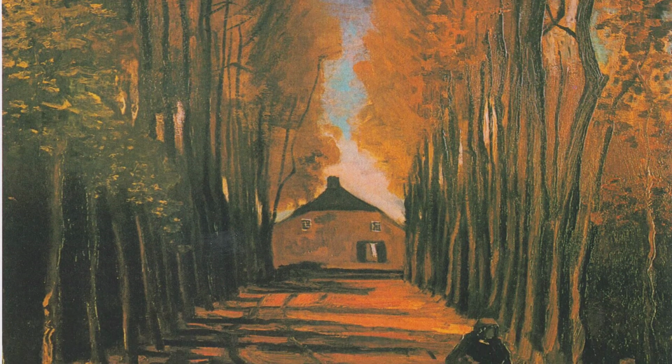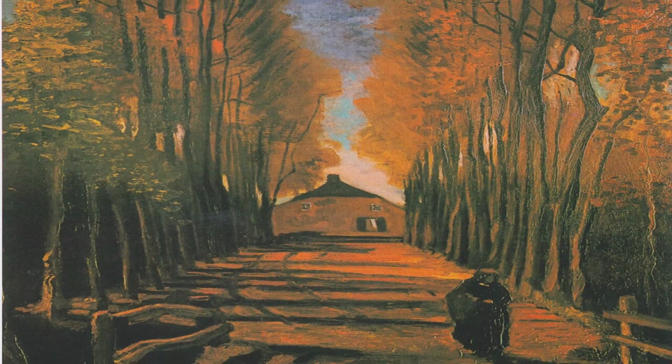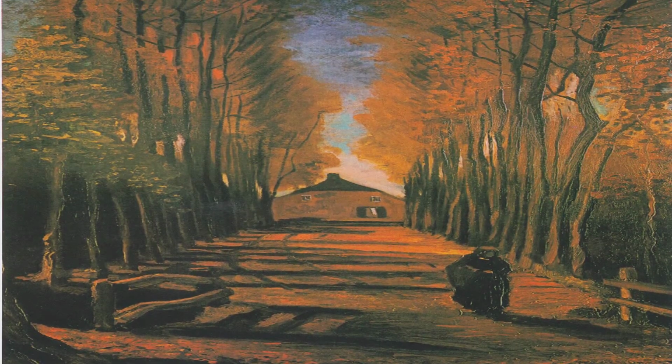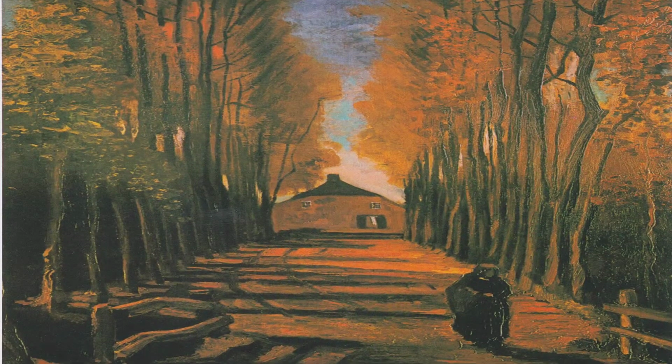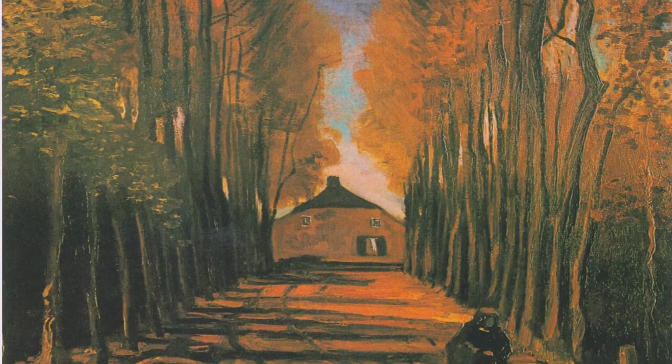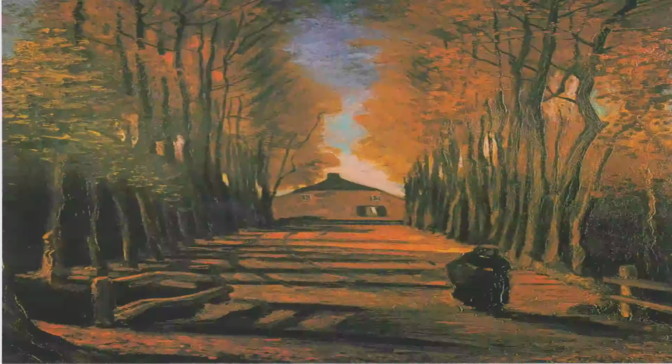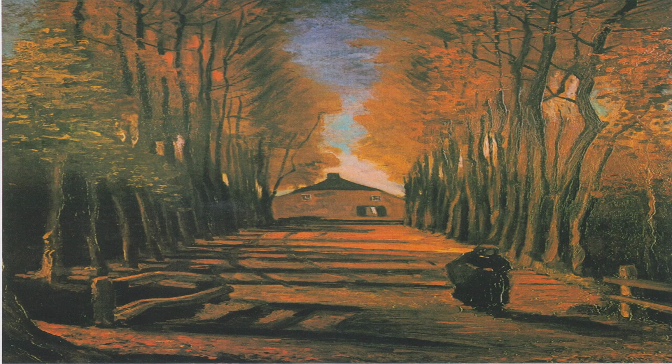This motif of the lone figure in nature is common in Van Gogh's early landscapes, where it often serves to highlight themes of solitude, introspection, and the relationship between people and their environment. The creation of Avenue of Poplars in Autumn took place during a formative period in Van Gogh's artistic career. In 1884, Van Gogh was living in Nuenen, a rural village in the southern Netherlands.